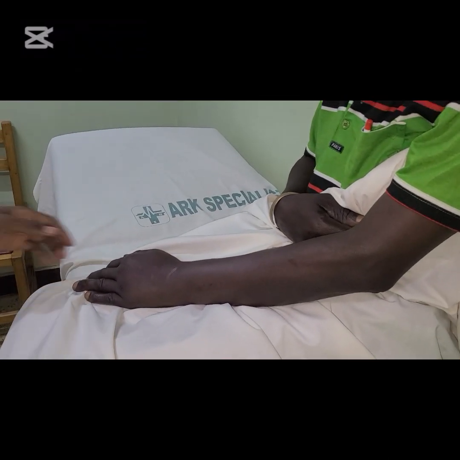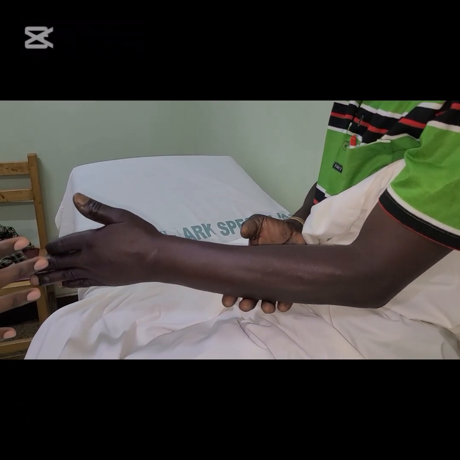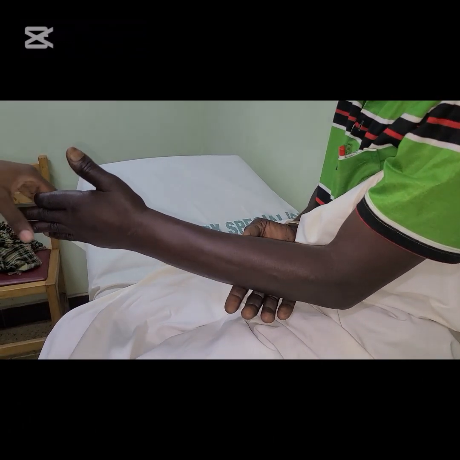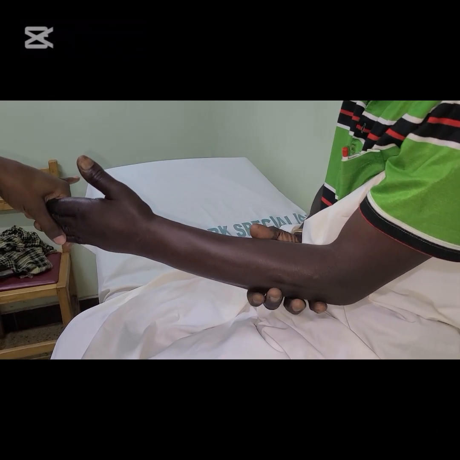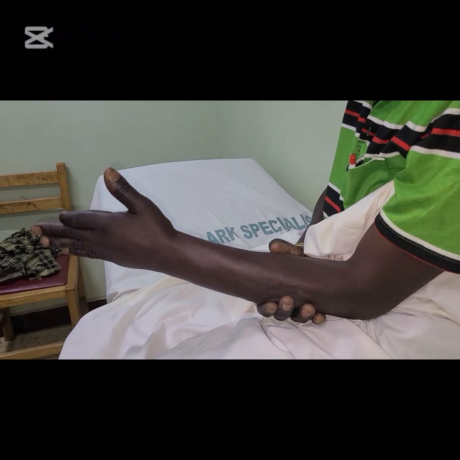So he came with pain in the distal forearm with inability to pronate and supinate. Don't mind about the stamp on the index finger. That is an injury he sustained some time back.